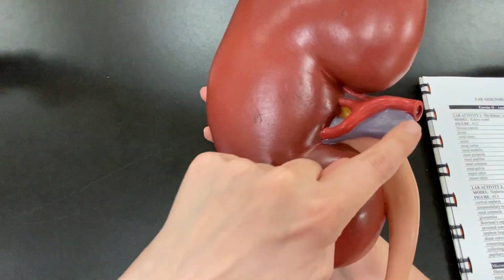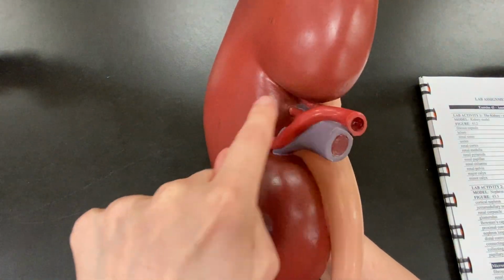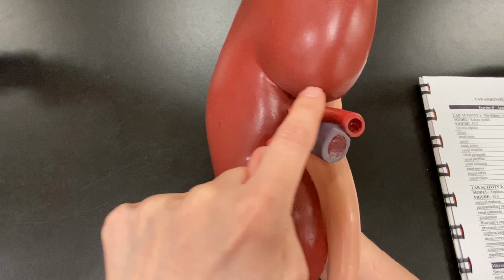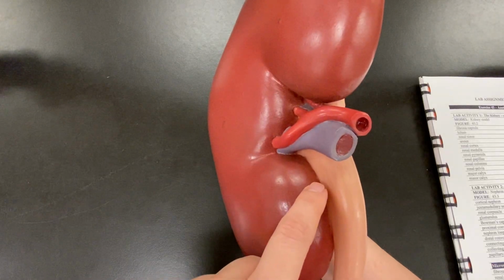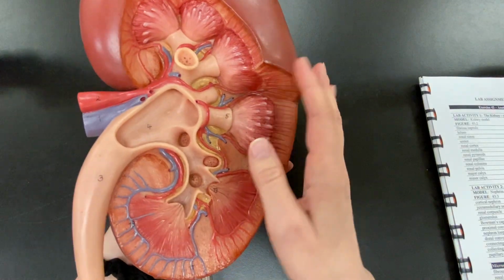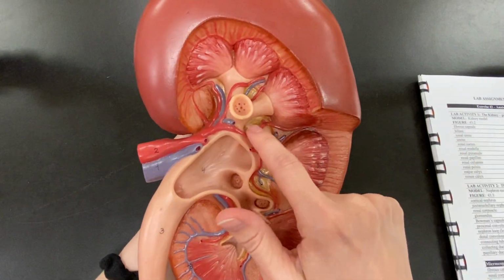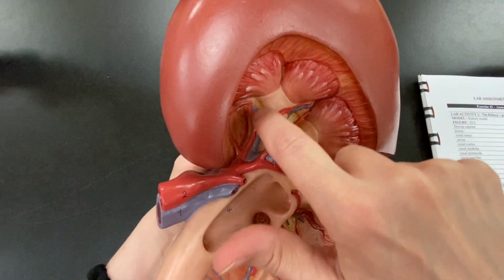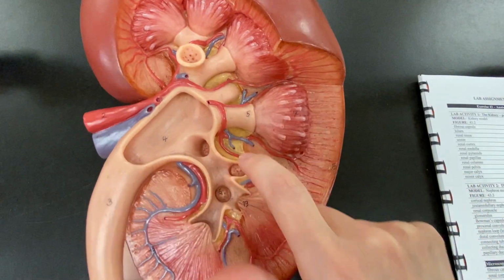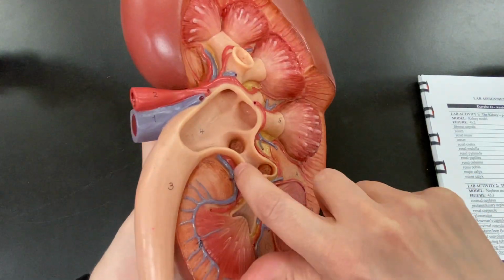The hilum is the same as the hilum in the lungs, hilum or hilus, the same term, works the same way. And this is where all the plumbing goes in and out of the kidneys. The renal sinus are these yellow parts in here with the blood vessels in them. Renal sinus, renal sinus, renal sinus.